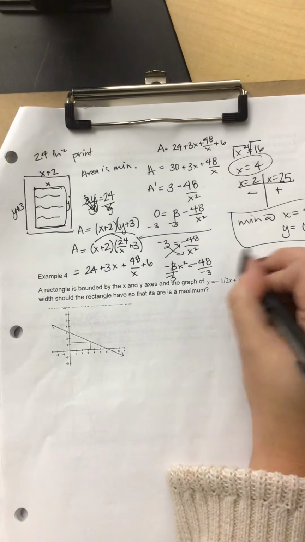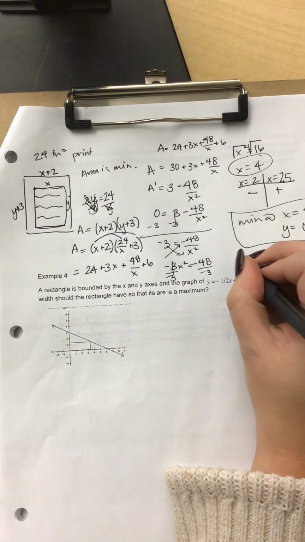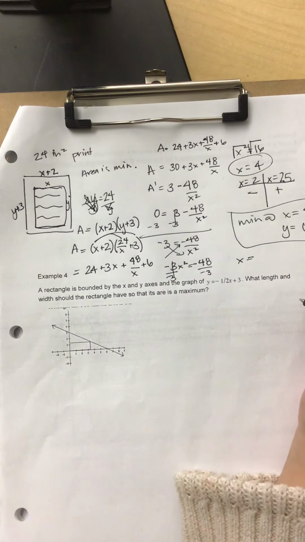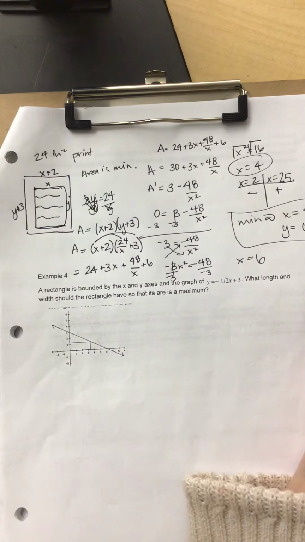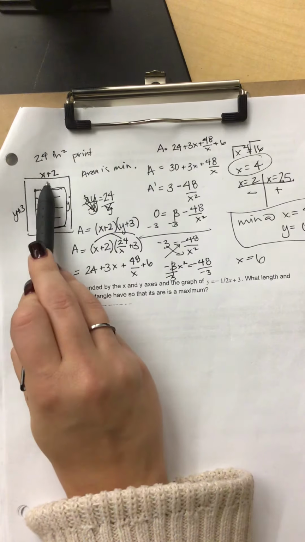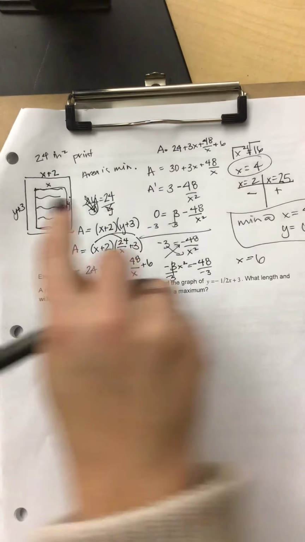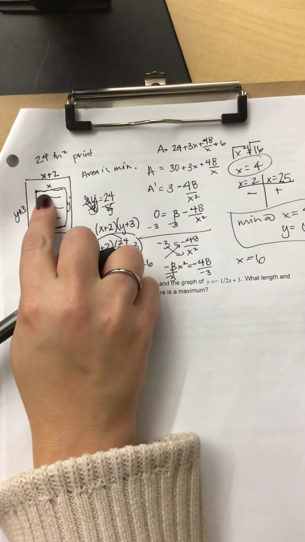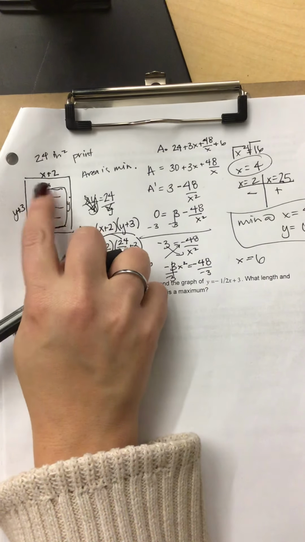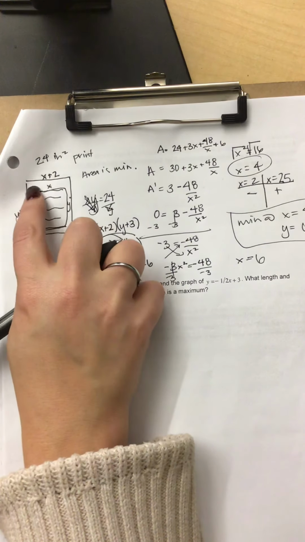So, how long should my page be? 6. Why? Because it's 4 plus 2, because of the margins. The margins are 2. So if this is 4, the whole page has to be 6.